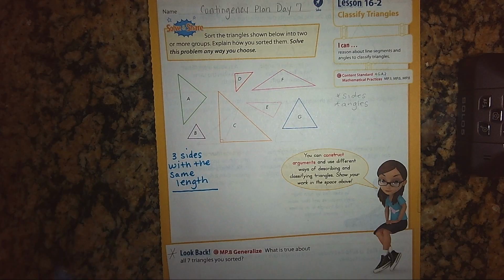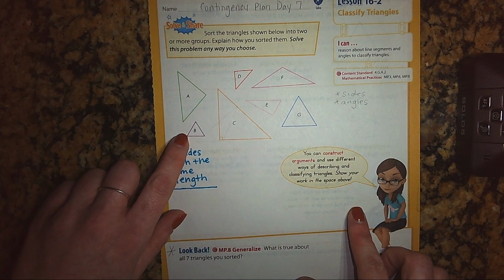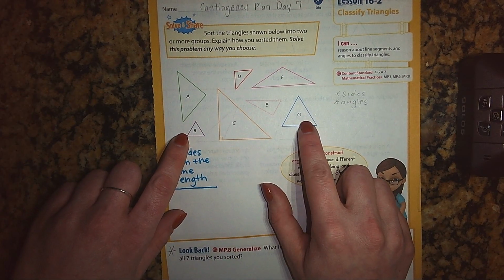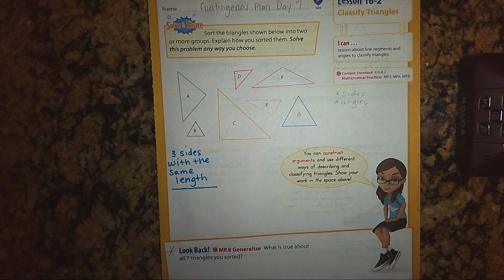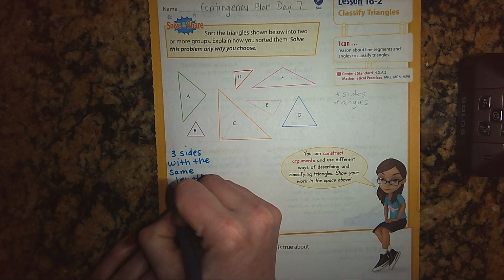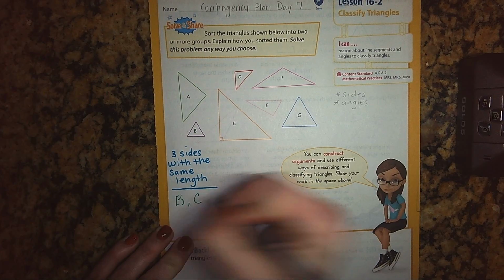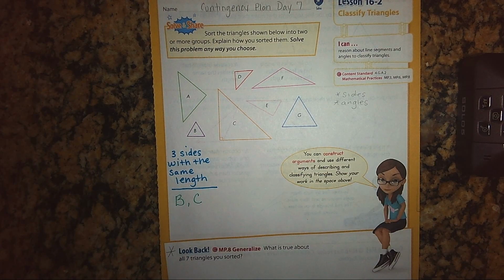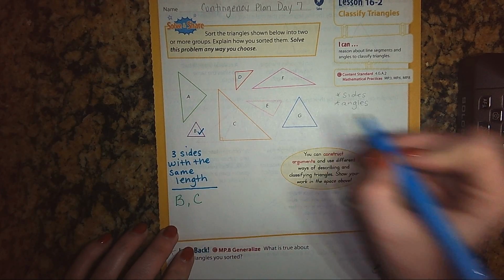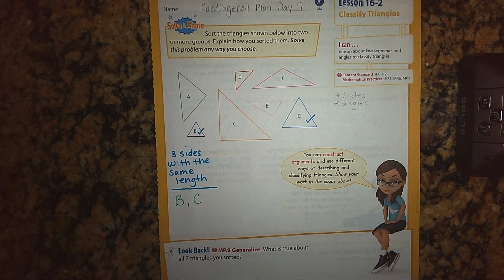And I decided that triangle B and triangle G, they looked like all 3 of their sides were the same length. So in that category, I put B and G. And when I used those triangles, I just put a check mark on them. So now I have 5 triangles left.